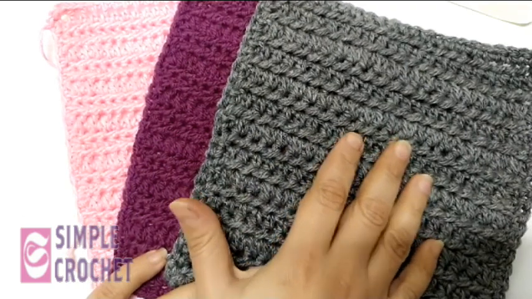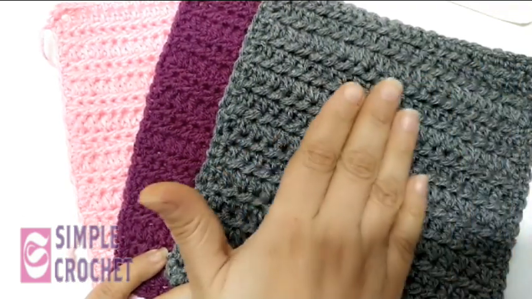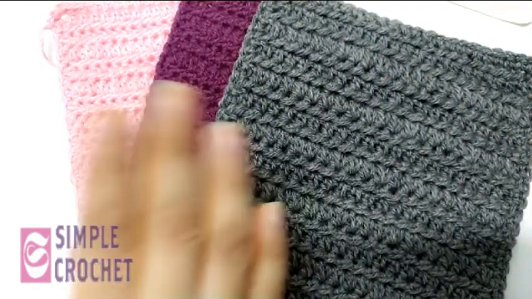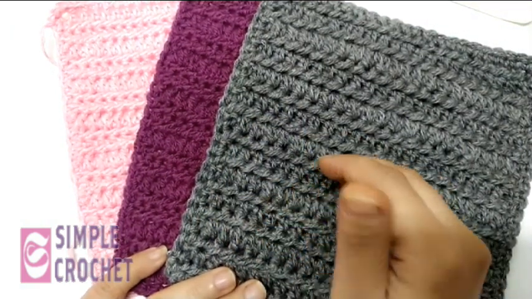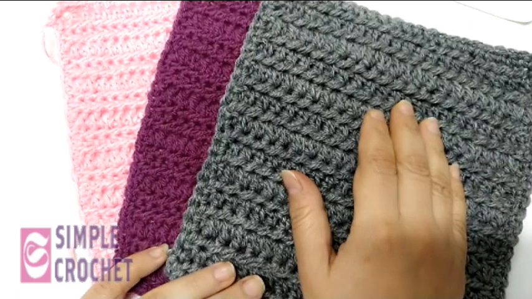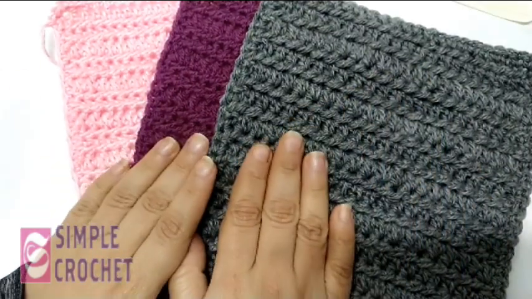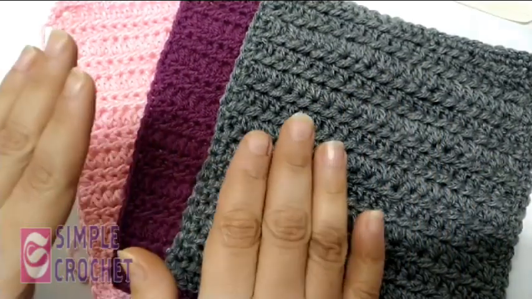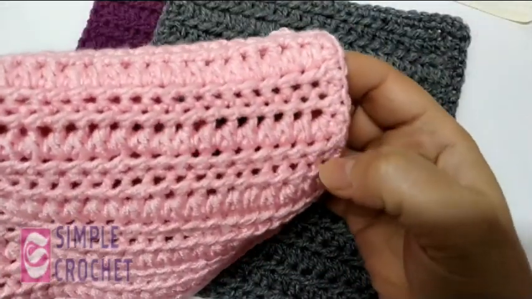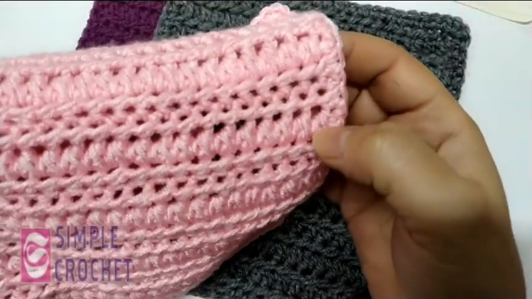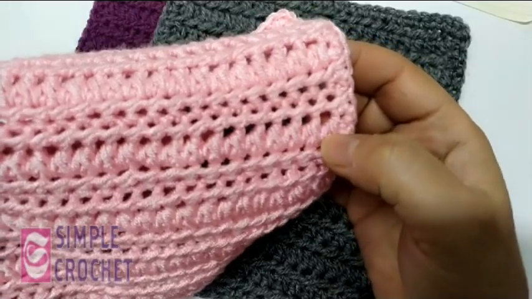As you can see, I introduced only one stitch of half double crochet and used it with different techniques and created many stitches out of it. I have introduced 2 variations of stitches here in the same square with you, half double crochet slip stitch and half double crochet 2 together.